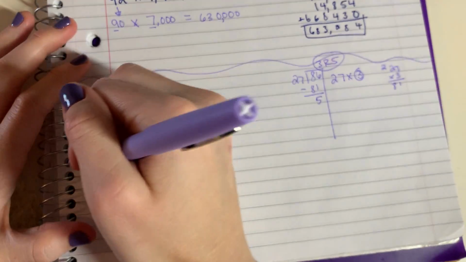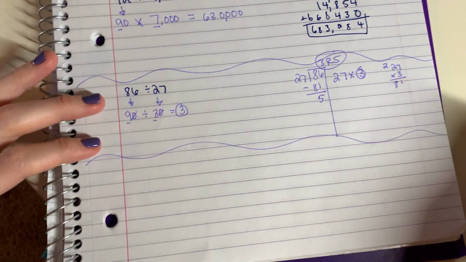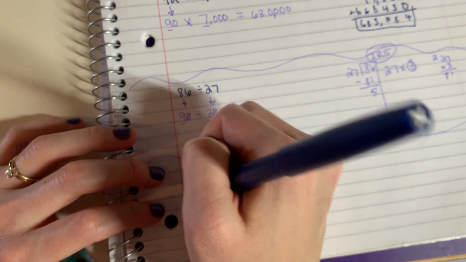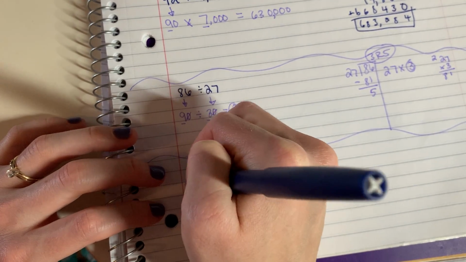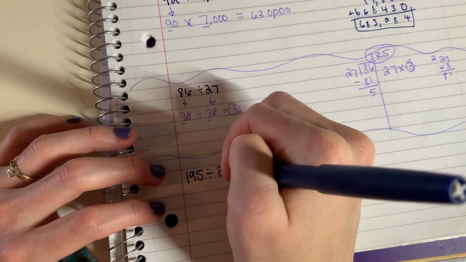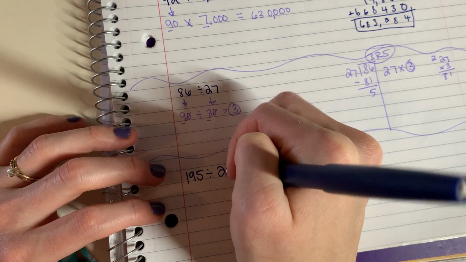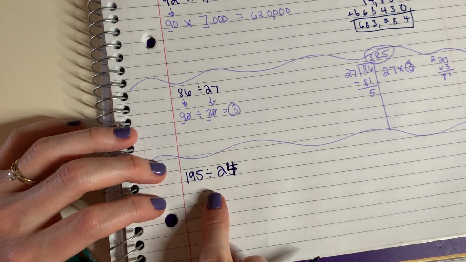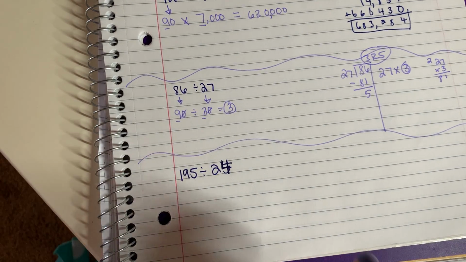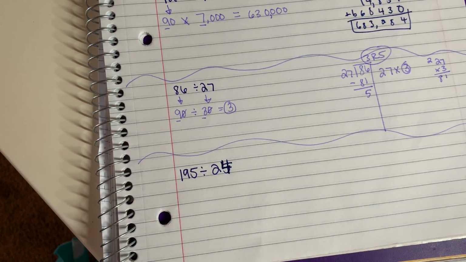All right. Once again, you do not have to solve for the real answer. I'll take care of that. But I want you to estimate and get an answer for this: 195 divided by 24. Go ahead and estimate to get an answer.